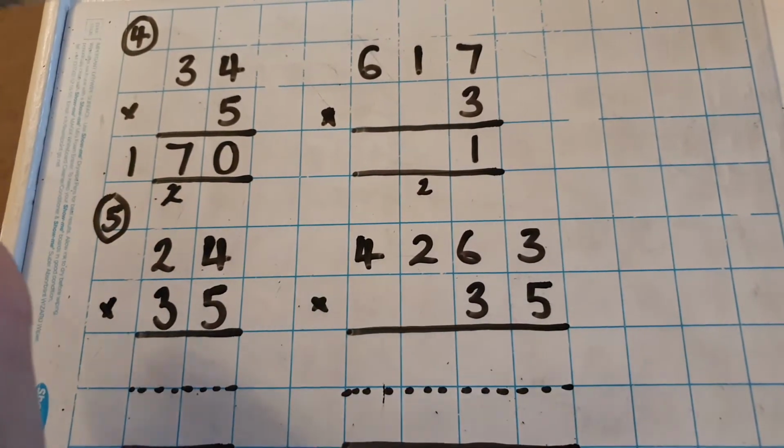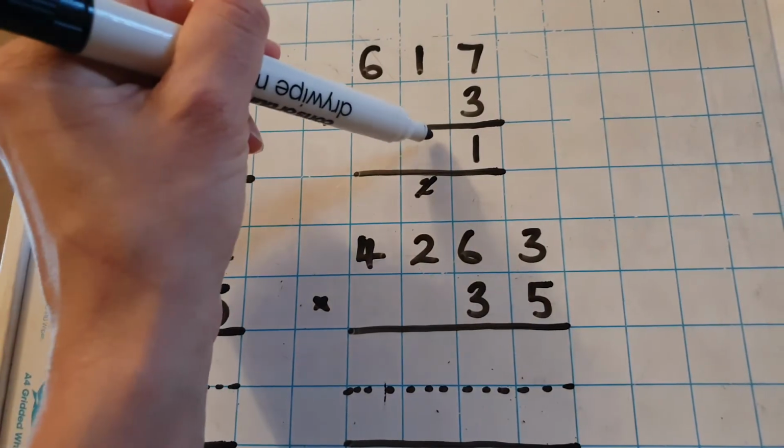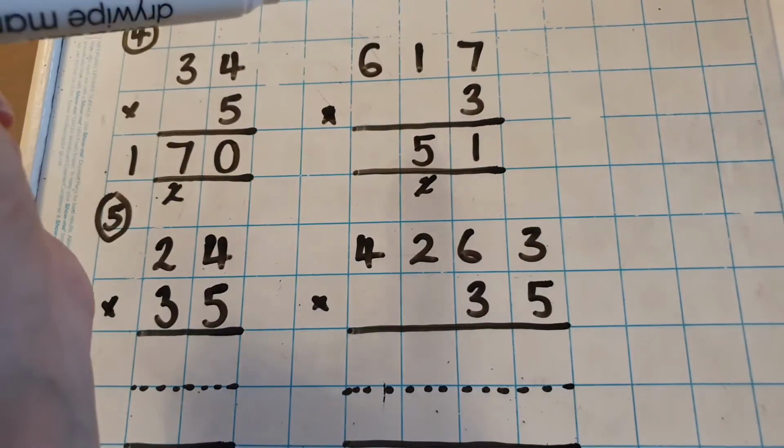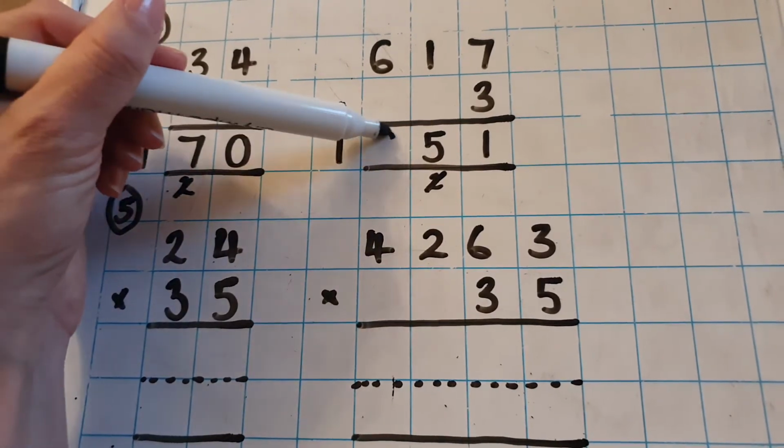3 times by 1 is 3. Not forgetting to add the digit underneath. So 5. And 3 multiplied by 6 is 18. And because it's the last digit, you can write it in.